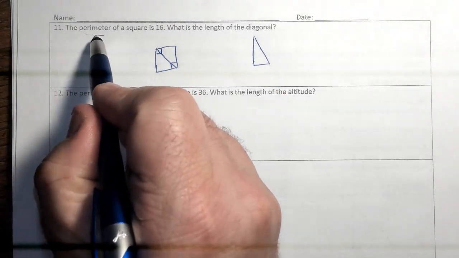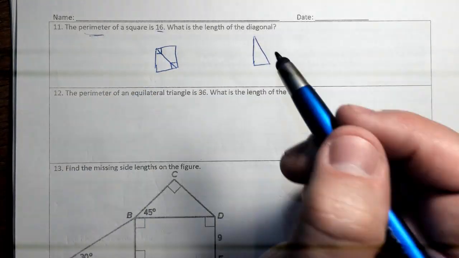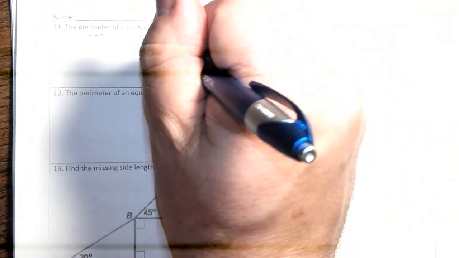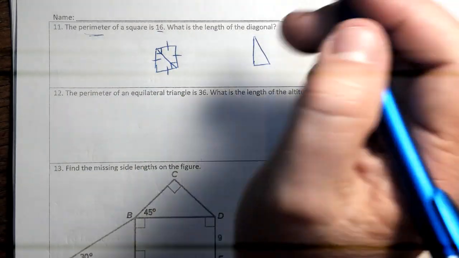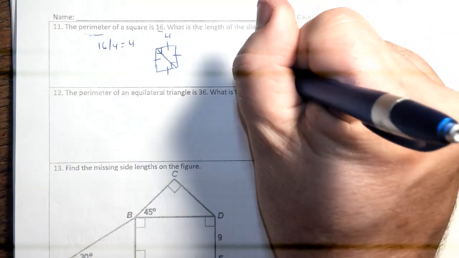Now, the perimeter is 16, and we know that each side of a square is congruent, right? So 16 divided by 4 means each of these sides is 4.